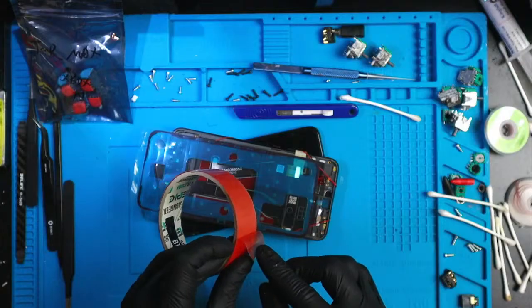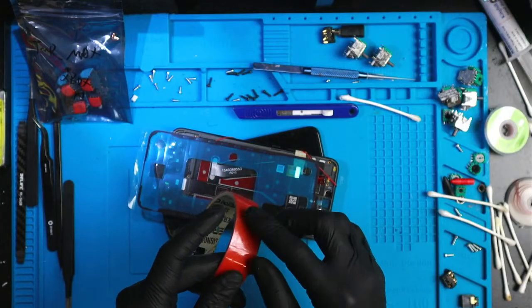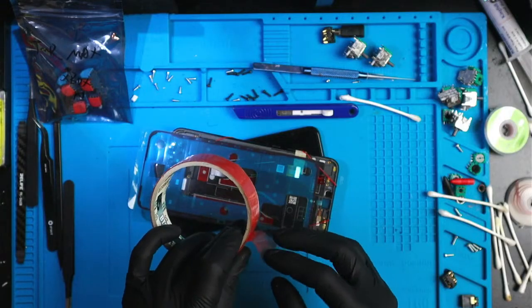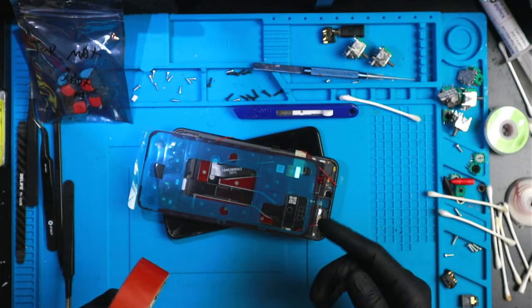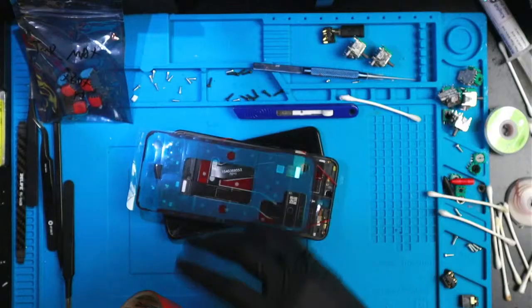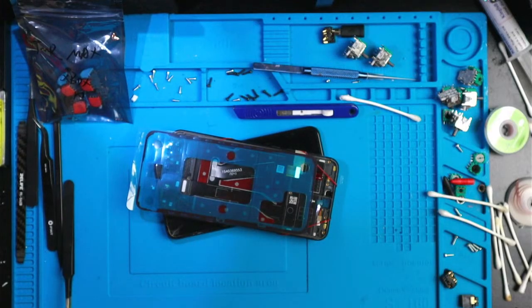Yeah, this is acrylic tape. This red stuff just comes off. So I think that might be okay to stick the battery back down and stuff. I might put a new battery on it, and that might come with adhesive. I haven't bought a new battery yet, so I don't know.